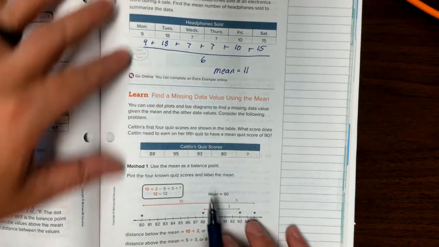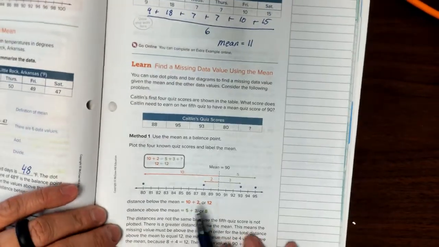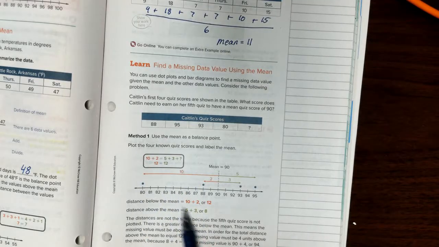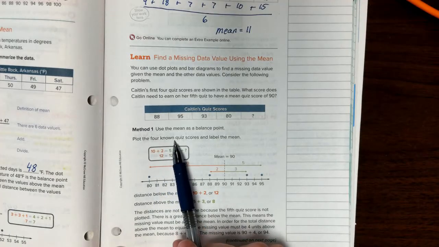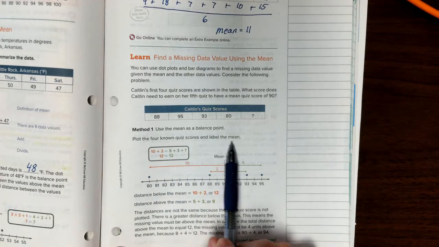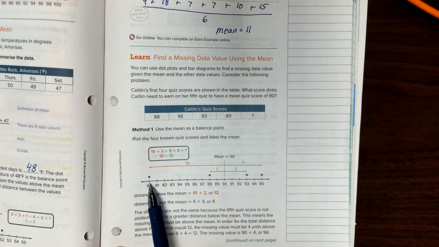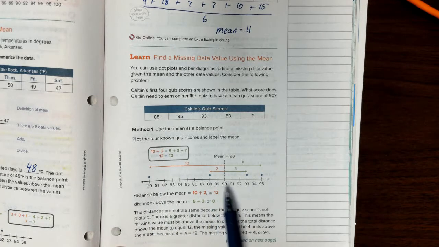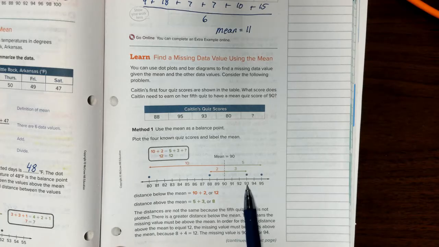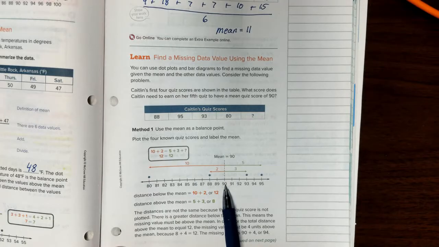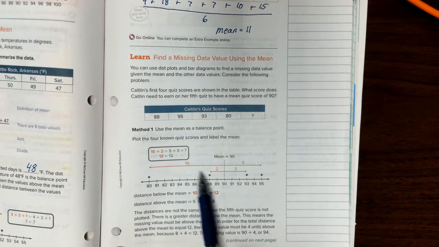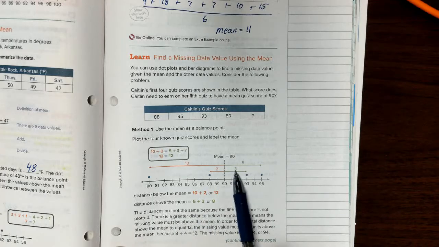Okay. So one way of looking at this is to balance it using a dot plot. We're going to plot the 4 known quiz scores and label the mean. So on our dot plot, we'll plot 80, 88, 93, and 95. And then we're going to show our balance point of 90 for the mean. Now, the distance below the mean is 10 plus 2, which is 12. And the distance above the mean is 5 plus 3, which is 8.